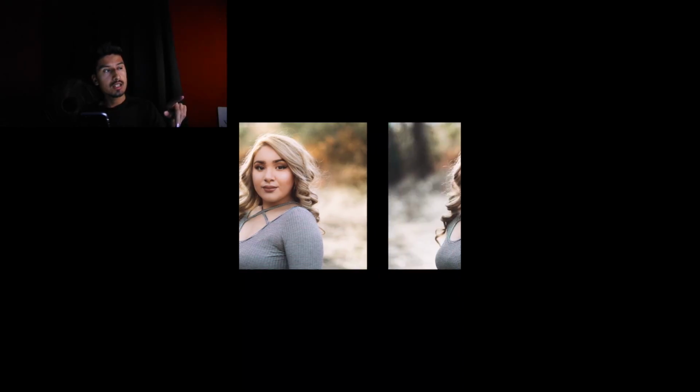So I hope you guys like this image. Here, let me see. I'll show you each step. So that's our original one. Okay. This is after Facetune. And then here is after Mextures. And then here is after Afterlight. And then here is after VSCO.